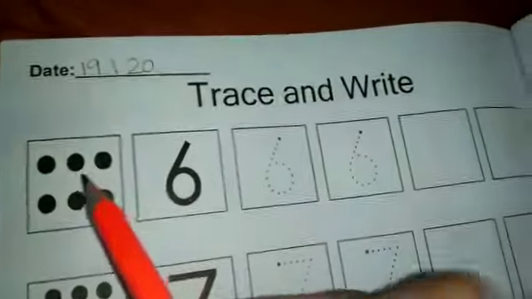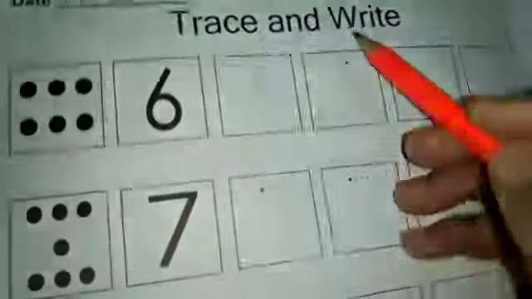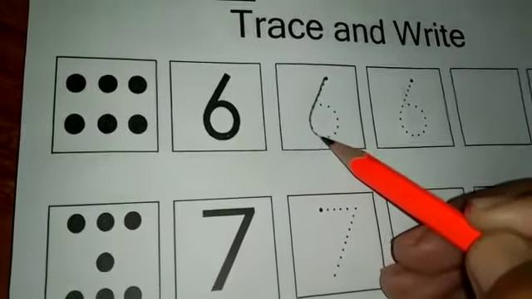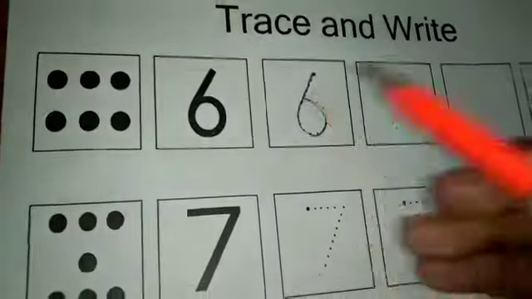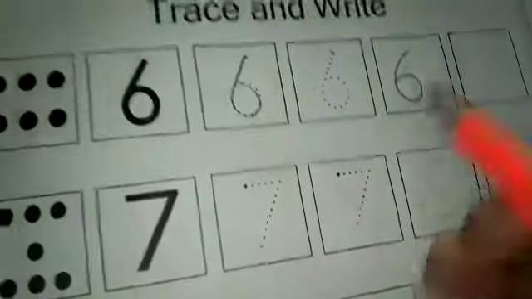Okay, now open page number 61 and we will write number 6. How many dots are there? 1, 2, 3, 4, 5, 6. Make a curve and go round like this. 6.